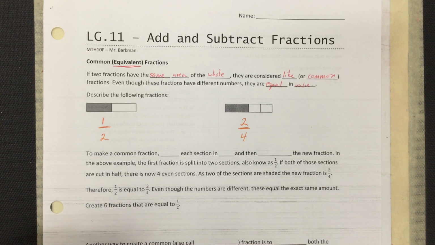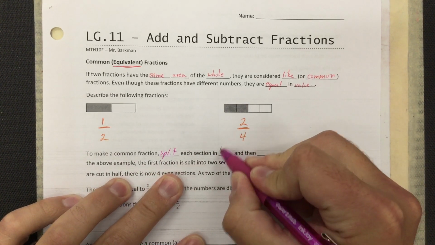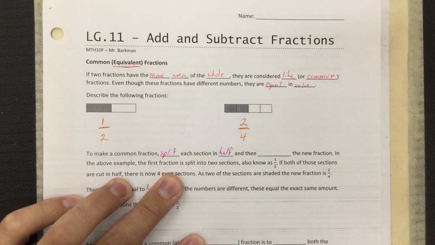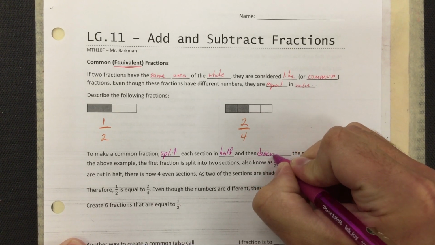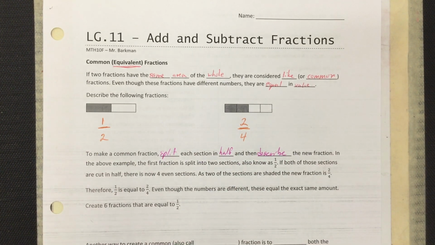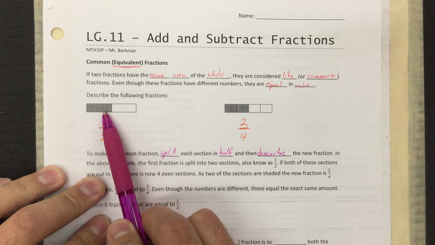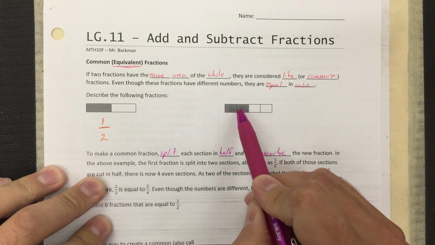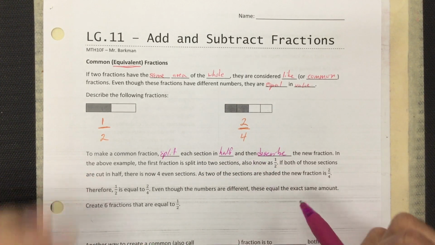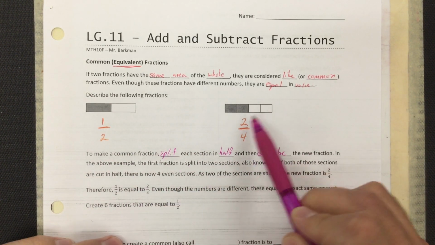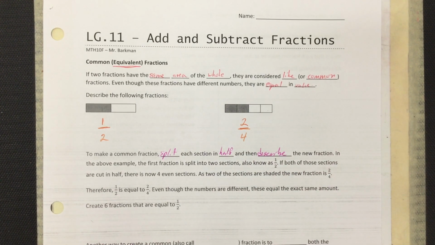Now, if we're going to make a common fraction, we can split each section in half. That's kind of what we've done on top here, and then describe the new fraction. And that's exactly what I've done here. So in the above example, the first fraction right here, we have the two sections. If we break both of those sections in half, so we draw a line through half of that, we end up with 4 sections. Okay, so this was known as 1/2. This is now known as 2/4, even though all we've done is just break the two sections in half.